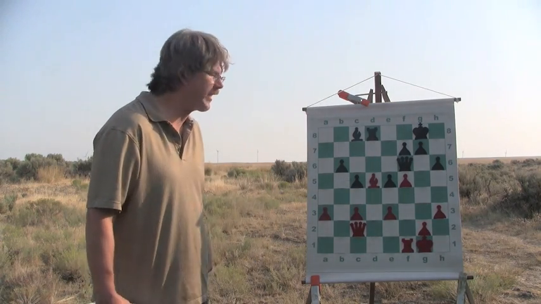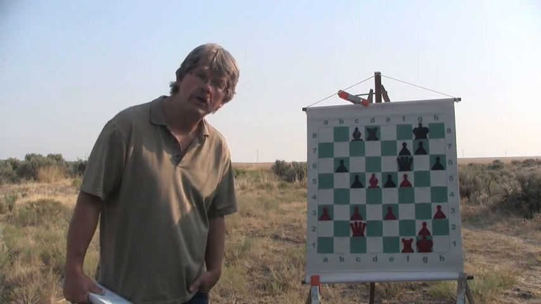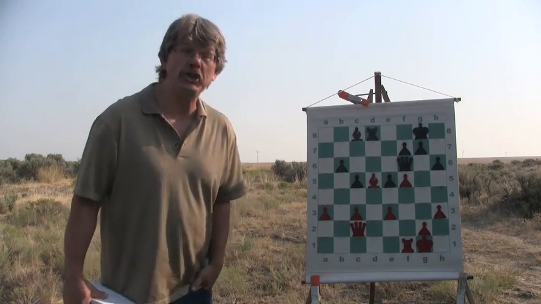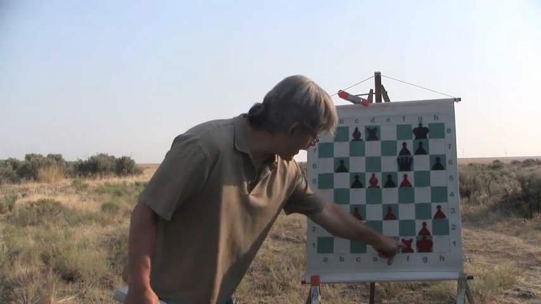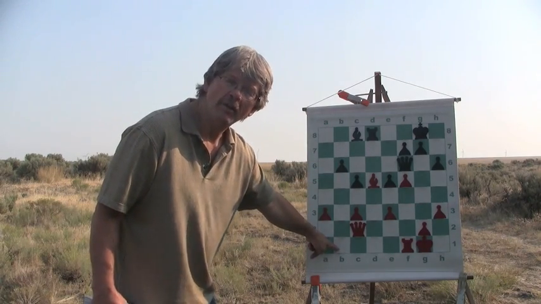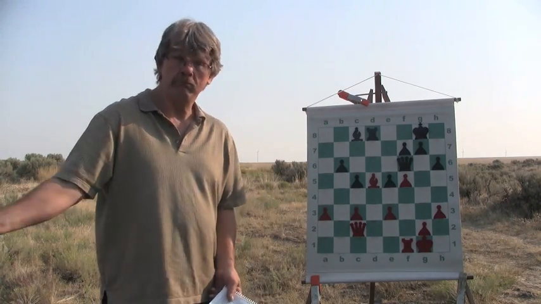let's say the board was like this right now. You absolutely know, because you have access to one of black's weaknesses here, that you have a target.